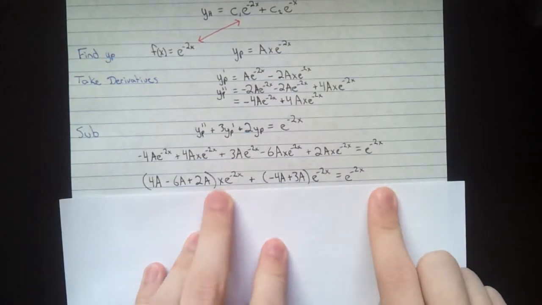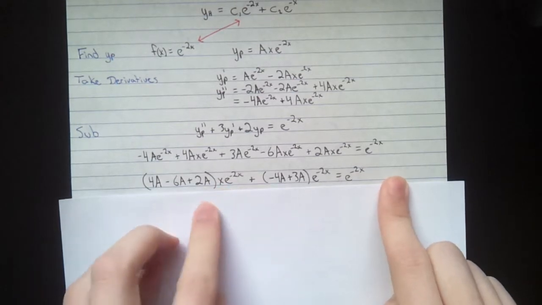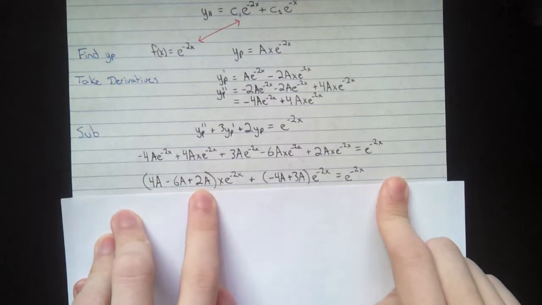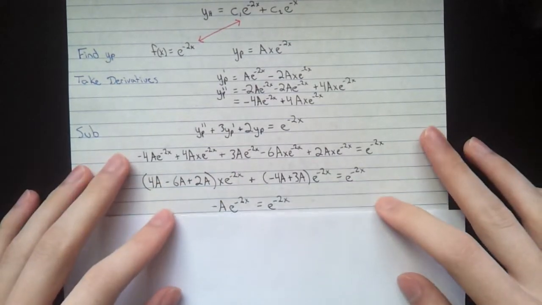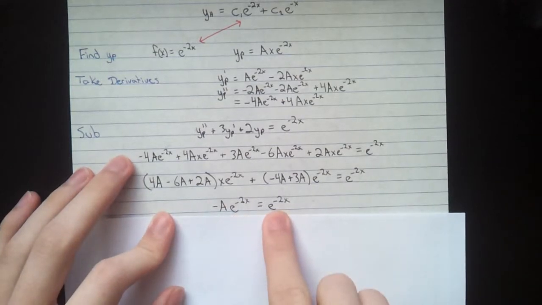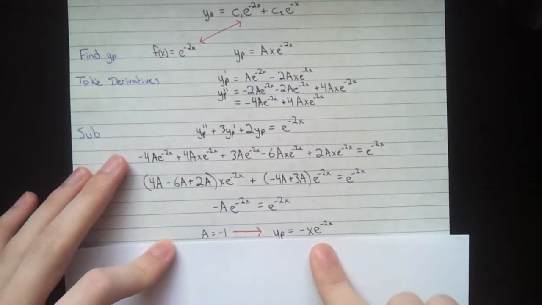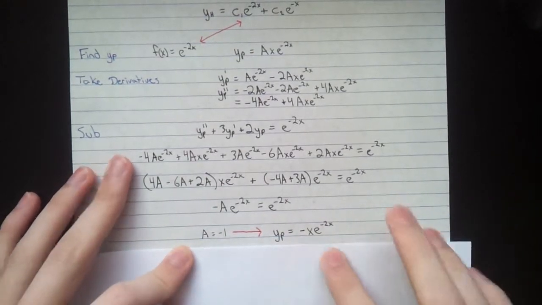So over here we have no xe^(-2x) terms, so the coefficient should equal 0, and 4a + 6a + 2a is 0a, so that's good. That'll just drop away. Negative 4 plus 3, that's -a e^(-2x) equals e^(-2x). So we know a equals -1. Our yp is -xe^(-2x).